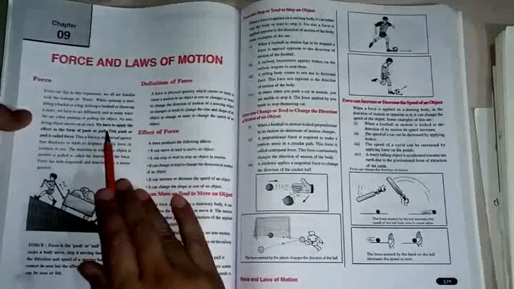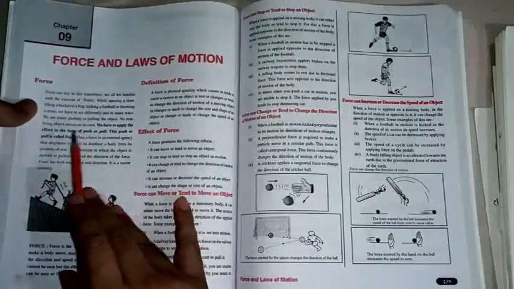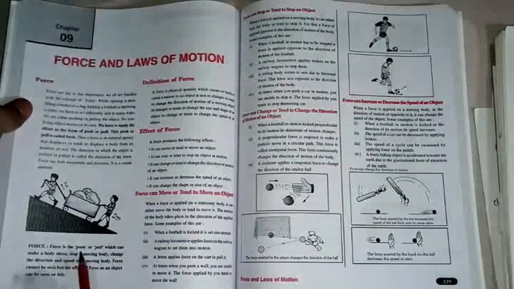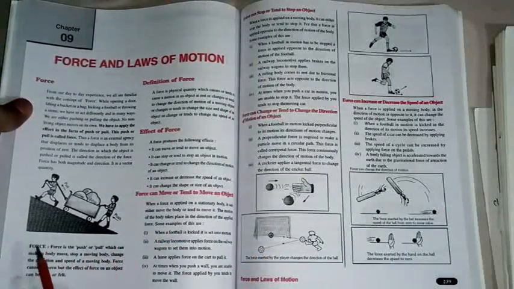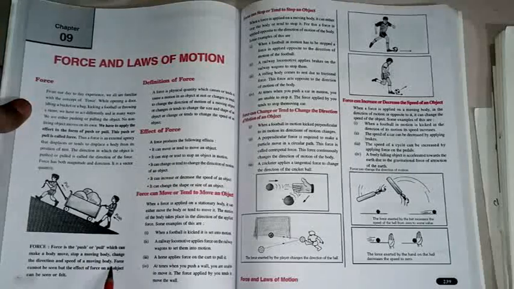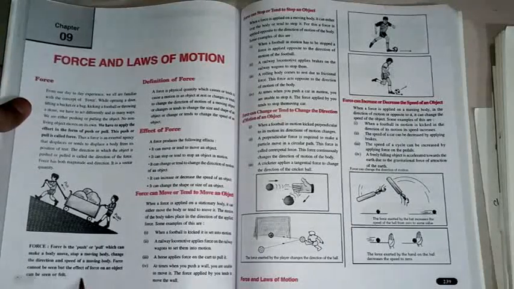Force. We have already read about force. What is force? Force is the push or pull which can make a body move, stop a moving body, or change the direction and speed of a moving body. Force cannot be seen, but the effect of force on an object can be seen or felt.